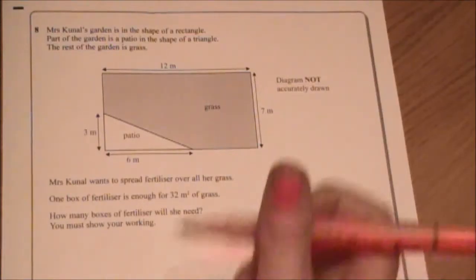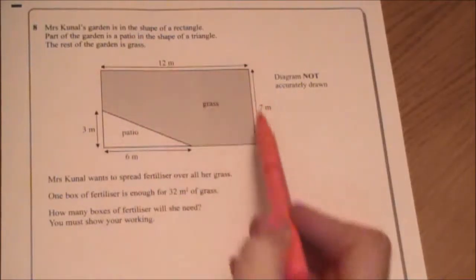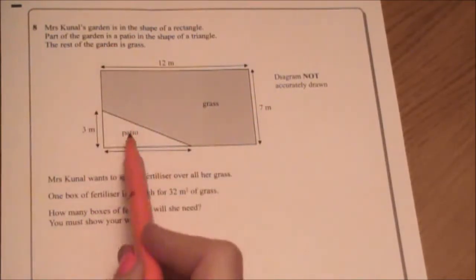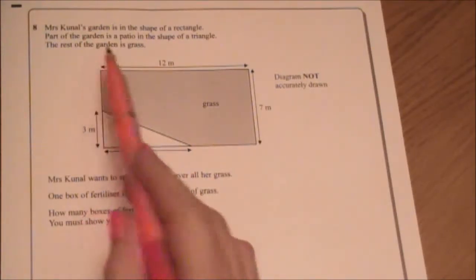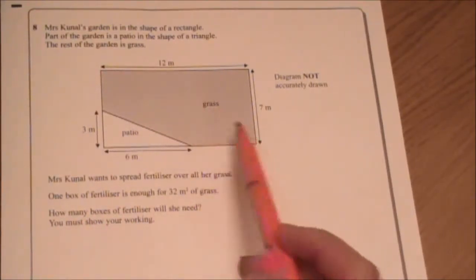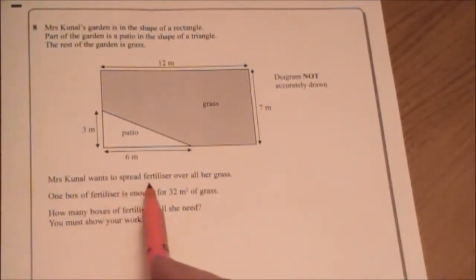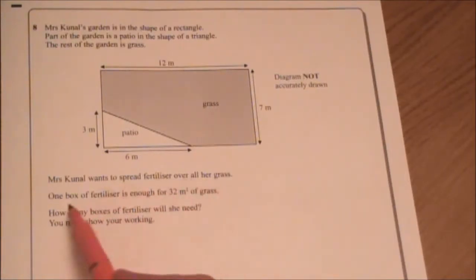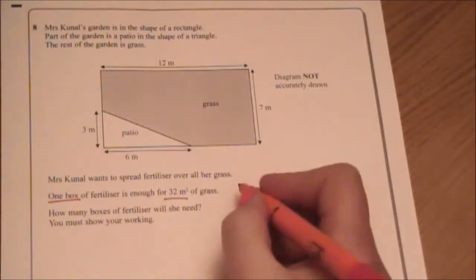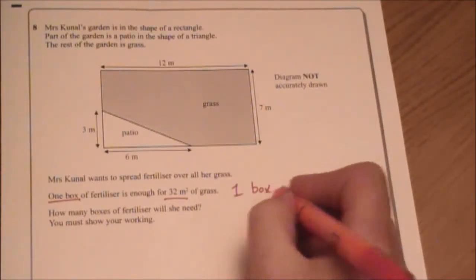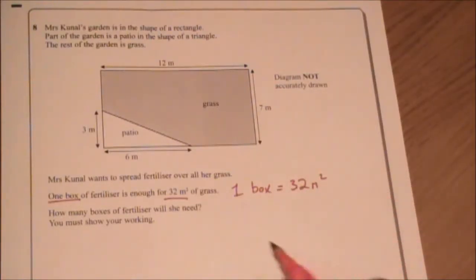Question 8 is an area question. Mrs. Kuhnel's garden is in the shape of a rectangle. Part of the garden is a patio, and that's in the shape of a triangle. The rest of the garden is grass, and that's labelled up nicely for us. Mrs. Kuhnel wants to spread fertiliser over all of her grass. 1 box of fertiliser is enough for 32 metres squared of grass. I'm just going to write here that 1 box equals 32 metres squared of grass.